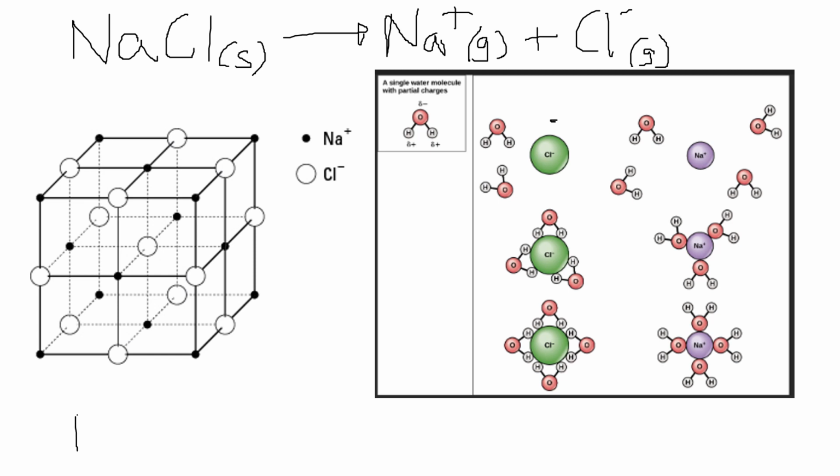So you take your gas phase ions, so like the Na+ gas. My mouse isn't working brilliantly on this one. I don't have my mouse pad, so my writing's looking a little bit rubbish.